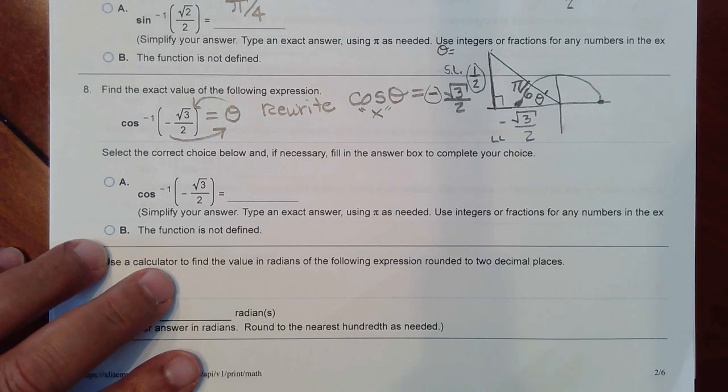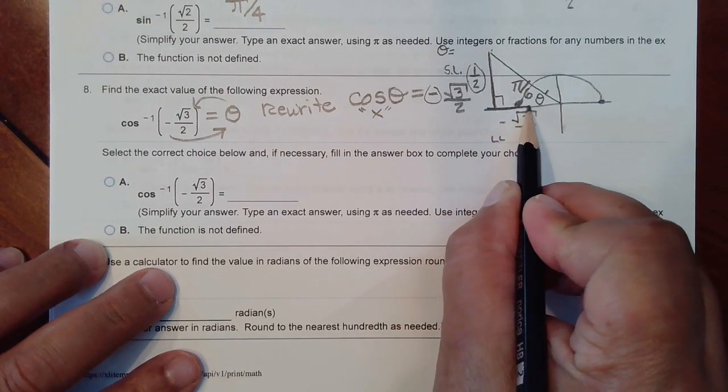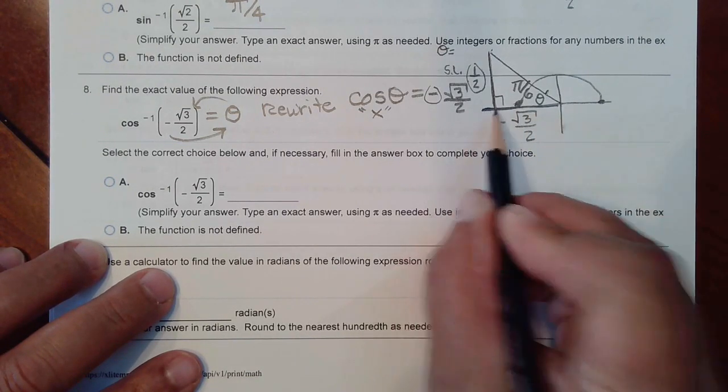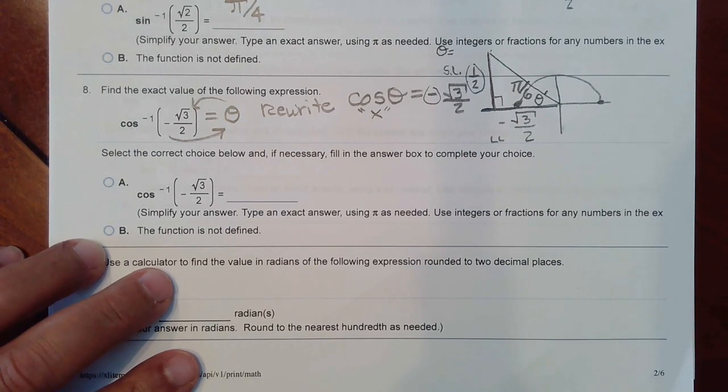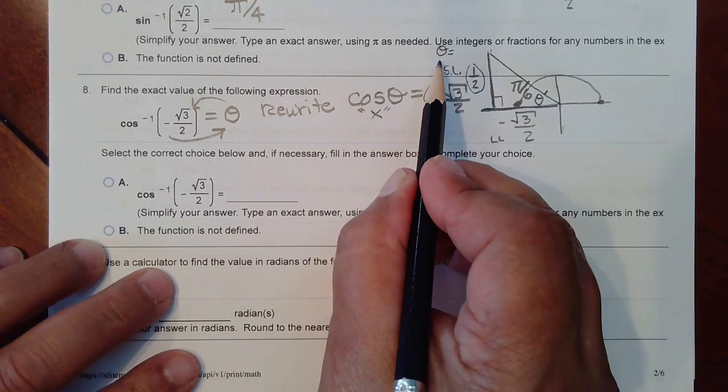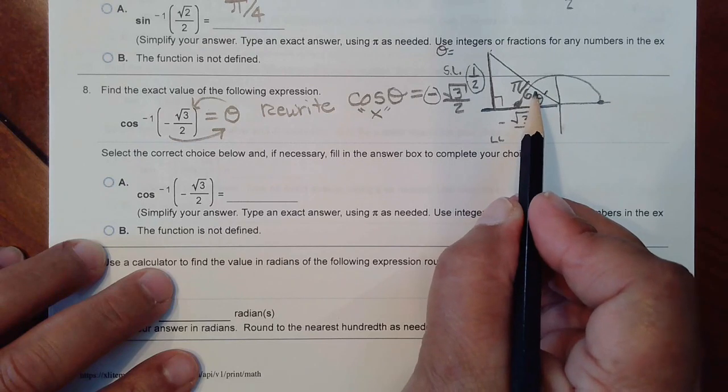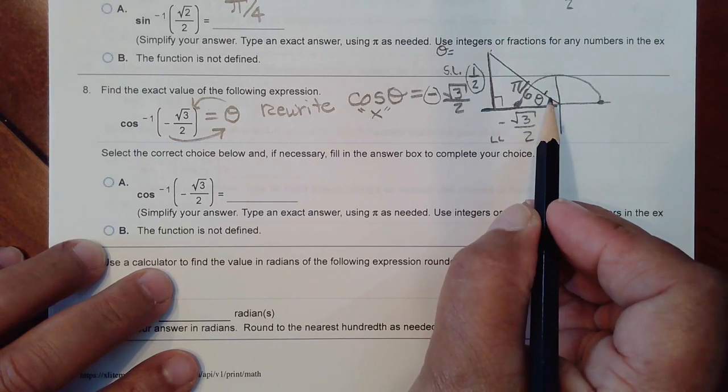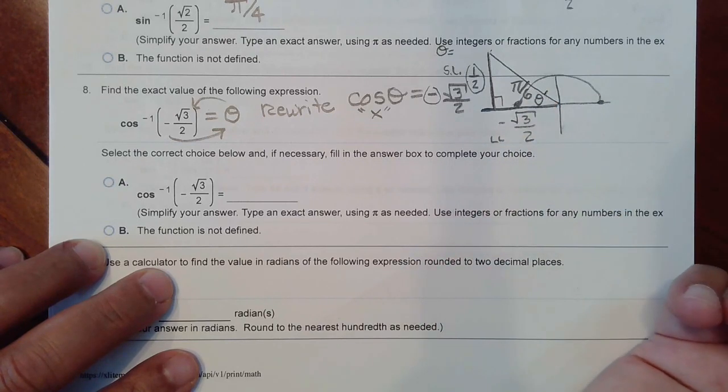I just write these in pi form because they always want them in pi form, so you might as well get good at that. Let's just keep practicing that. Okay, so if I really want to know what theta is, but yet all I know is the reference angle right now, what I have to practice is counting in fractions.